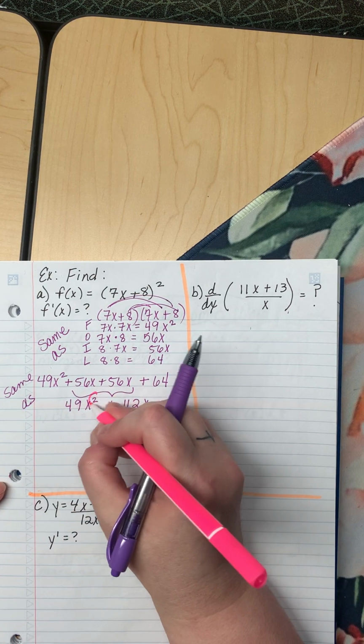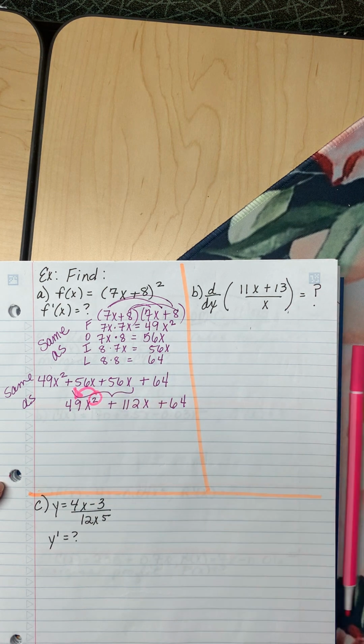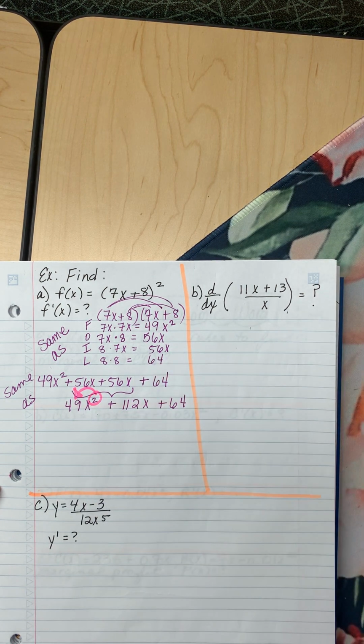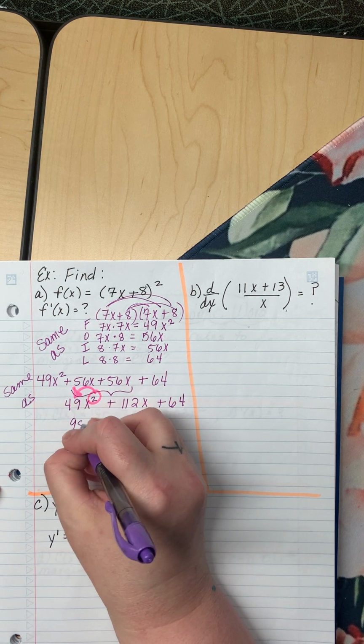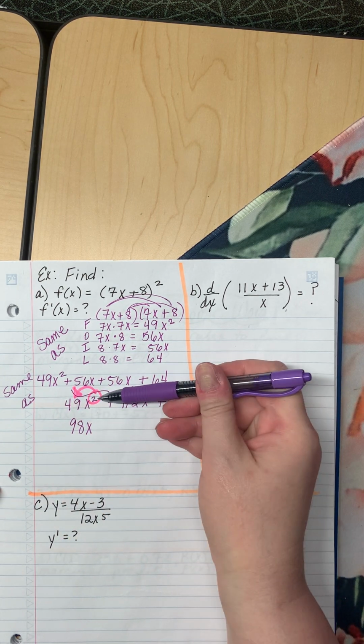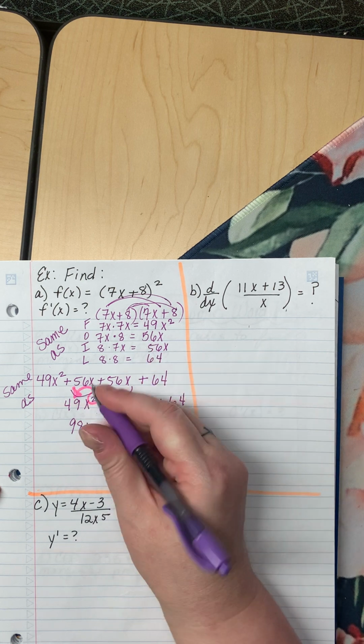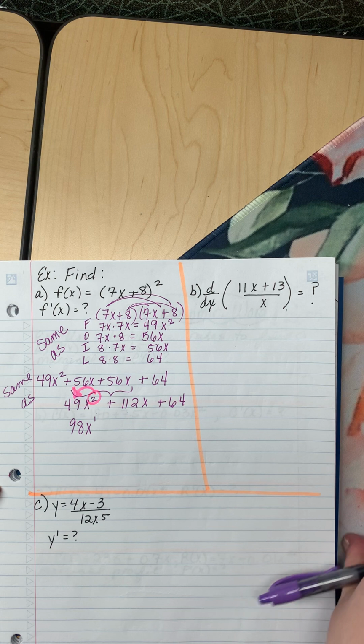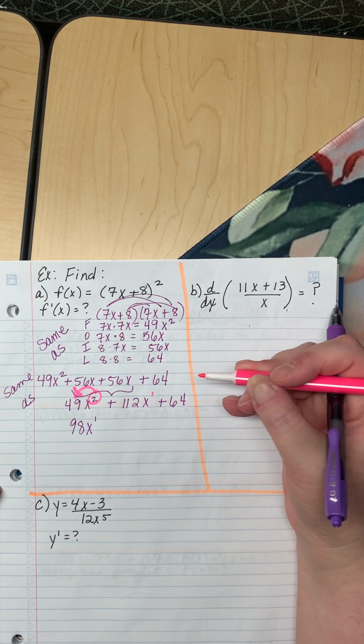You take the exponent, bring it down in front, and multiply. 49 times 2, 98. X to the subtract 1. 2 minus 1, 1. Okay, keep going. On the next one, on this 112x, there's kind of like a pretend 1 in the air.